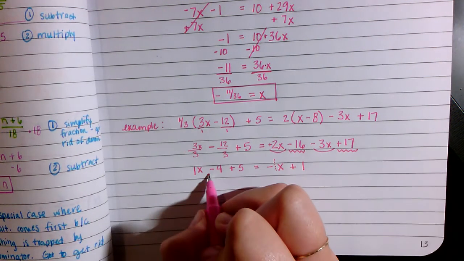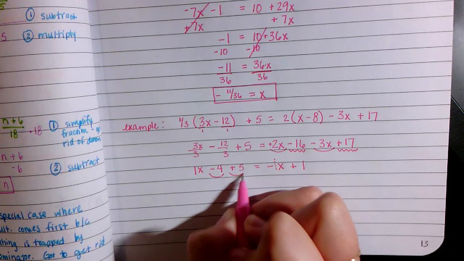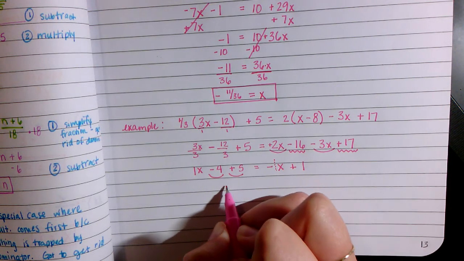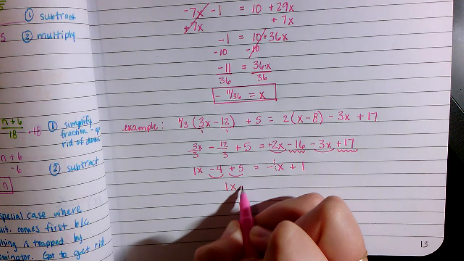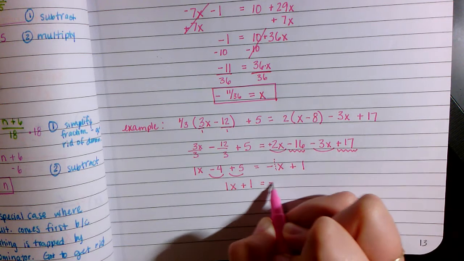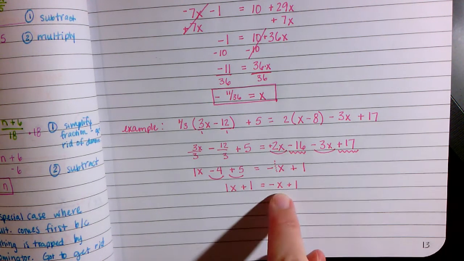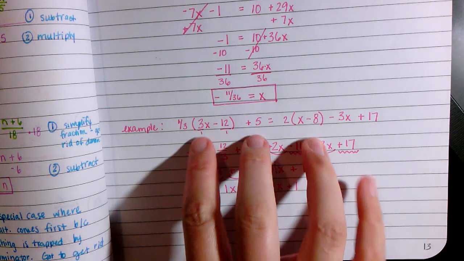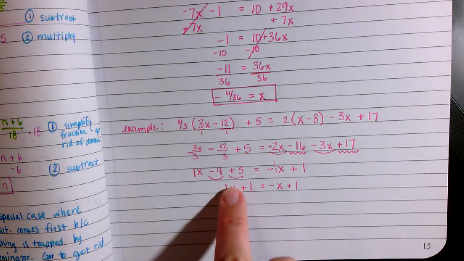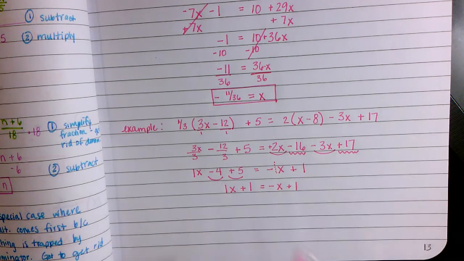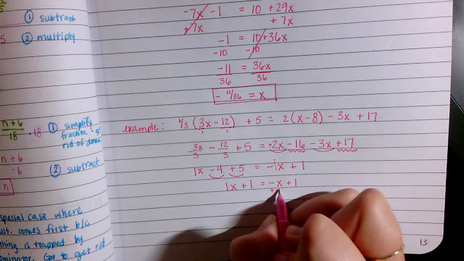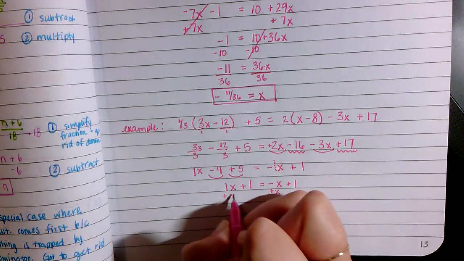So when we come down here, let's combine this and this. Negative 4 plus 5 becomes 1. And over here we have that. So I need to get my x's together. Remember, it says once you've distributed and simplified, move your letters together and your numbers together. So I'm going to move this x over here.